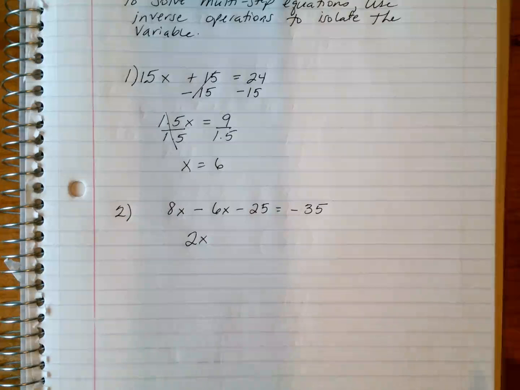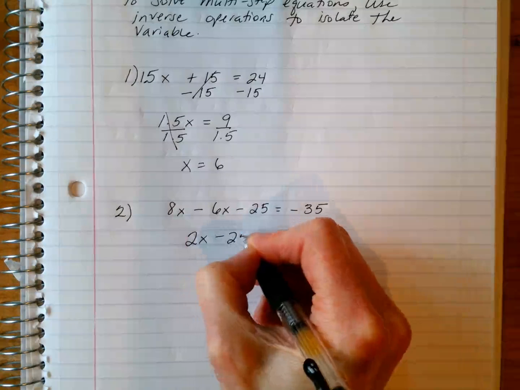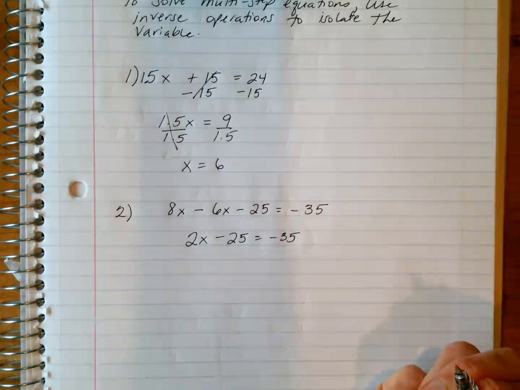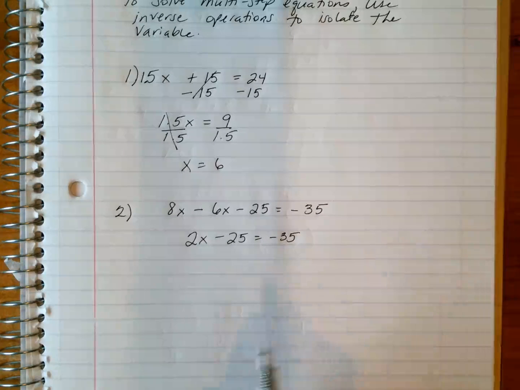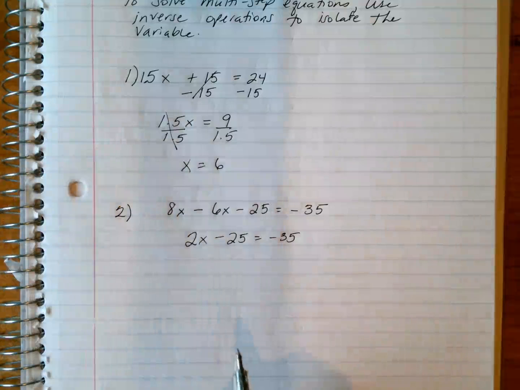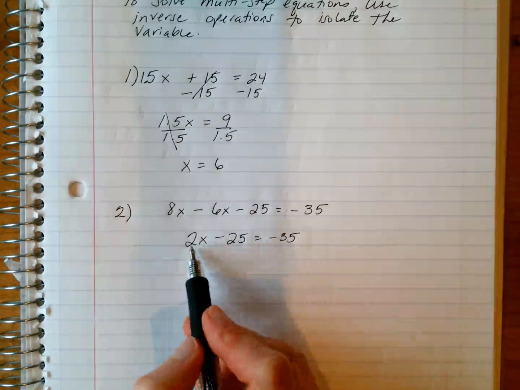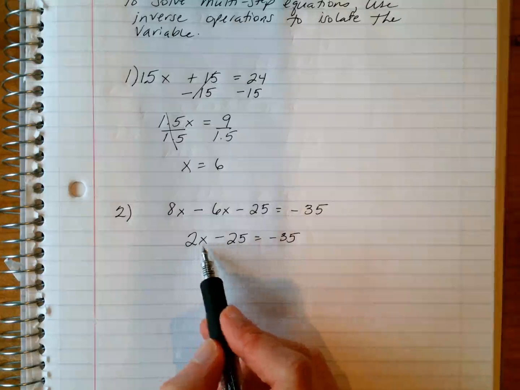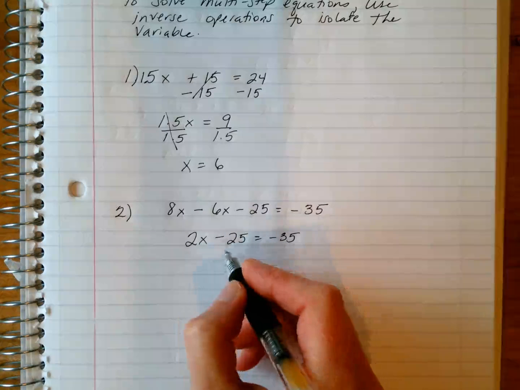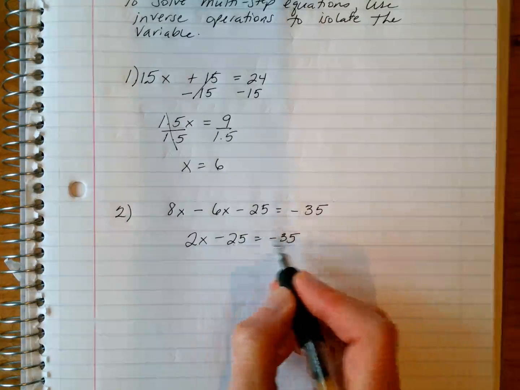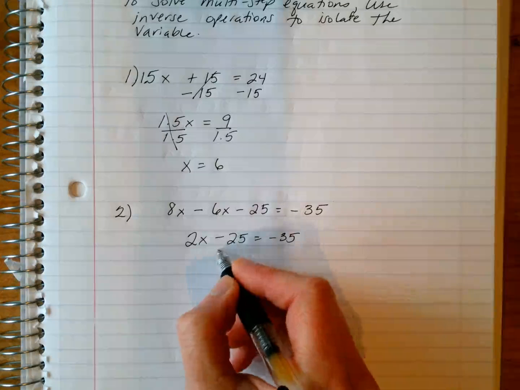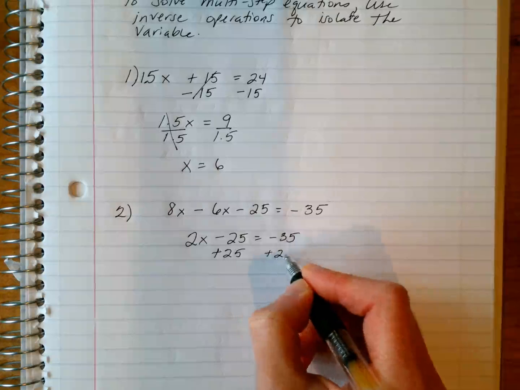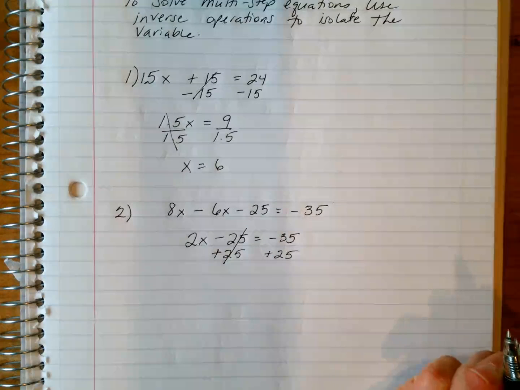Then of course I rewrite the rest of the equation because I don't want to get lost in my steps. Now I'm back to where I was up here at the beginning of the first one. I can see that I am multiplying x by 2, and I'm also taking 25 away from 2x. I want to get rid of the 25 first, so I add 25 to this side. That essentially gets rid of that one.